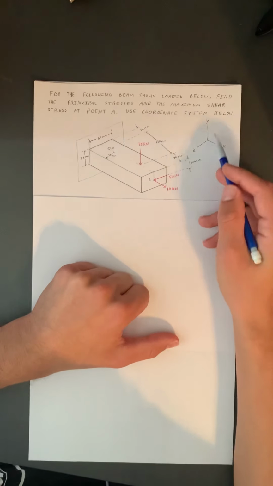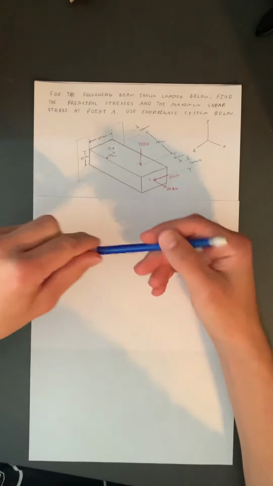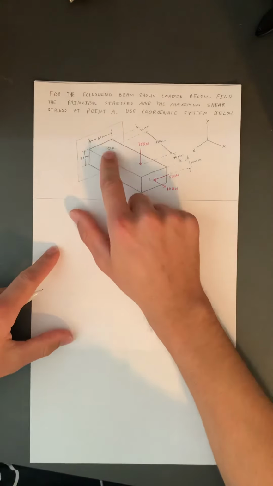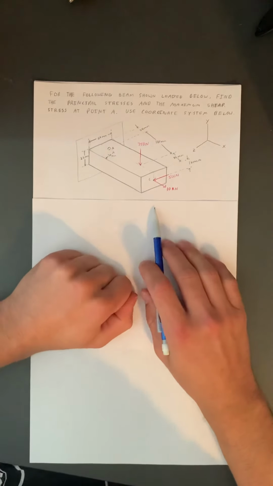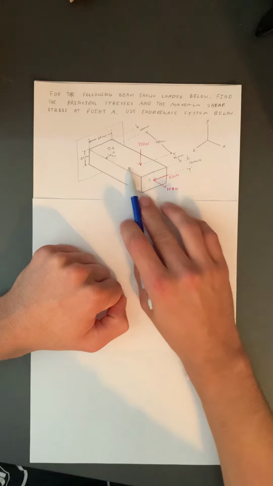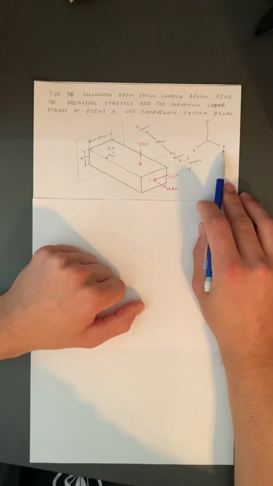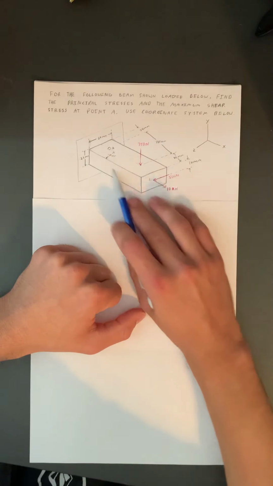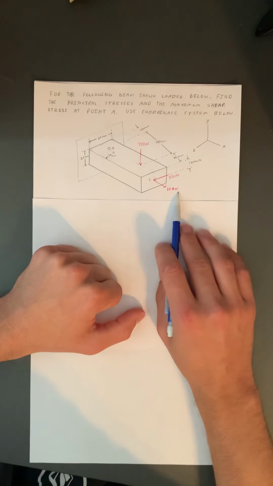Following this coordinate system, Z is coming out of the side, going this way. Y is coming up and out of the top face. And X, which we consider our longitudinal axis, is coming through the center of this beam, through this face, in the same direction the 10 kilonewton force is coming out.